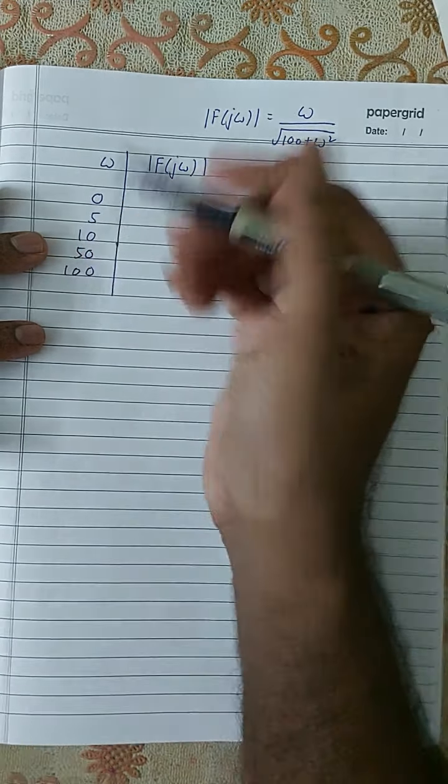We have a vertical line and a horizontal line over here. The y-axis represents the magnitude and the x-axis represents the frequency. This is called the magnitude response, the graphical representation of magnitude versus frequency. So these are the values of different frequencies.